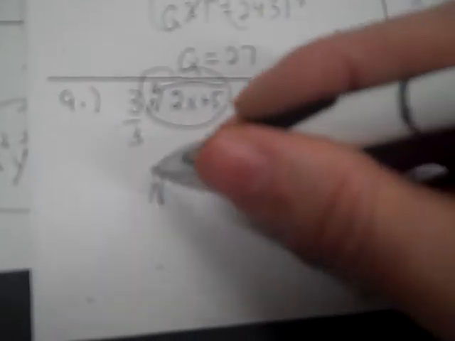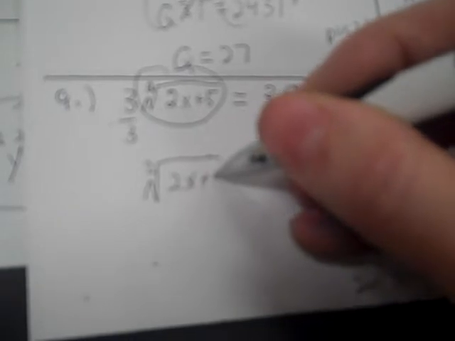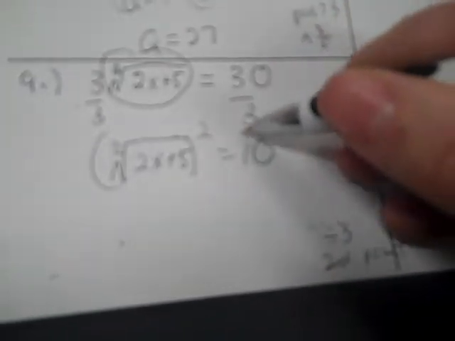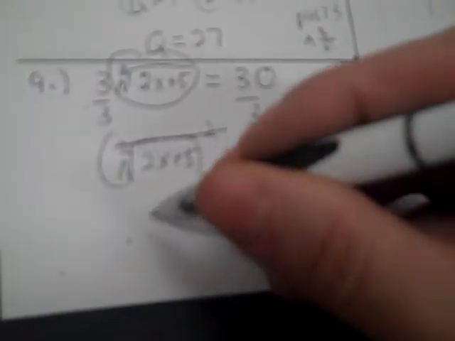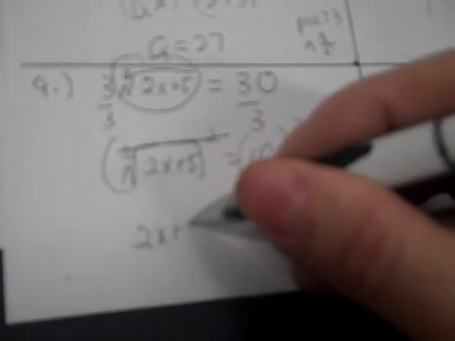So I have the square root of 2x plus 5 equals 10. Now I do my second power. This cancels, giving me the expression 2x plus 5. 10 to the second power means 10 times 10, that's 100.